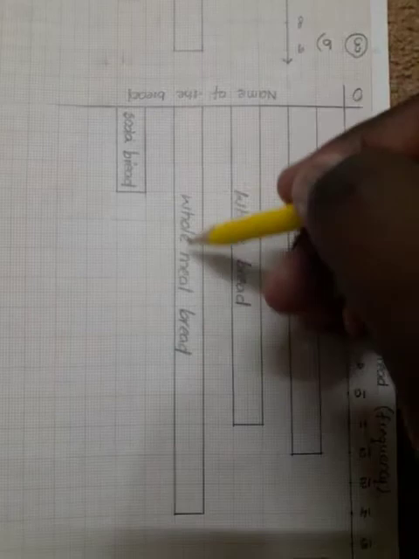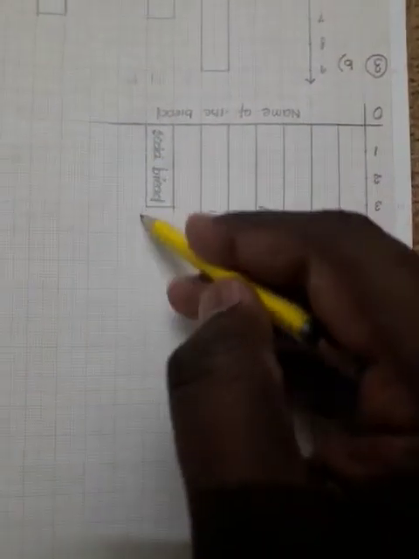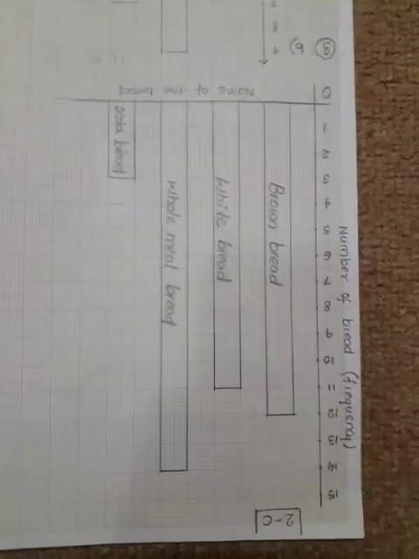So next will be wholemeal bread, how much? 14. So draw up to 14 and leave one square, and the soda bread will be 3. So write the names. This is the name of the bread and this is the frequency. So the frequency is every time on the y axis.